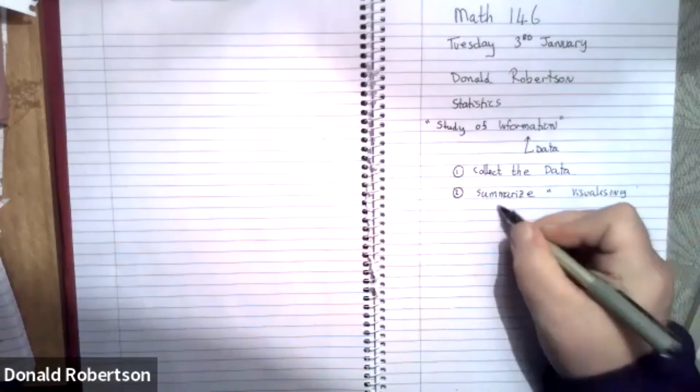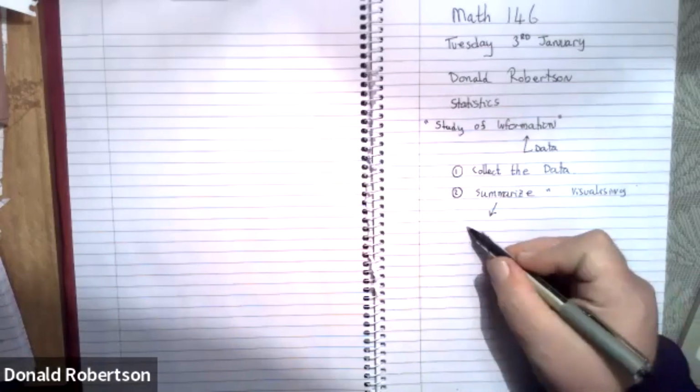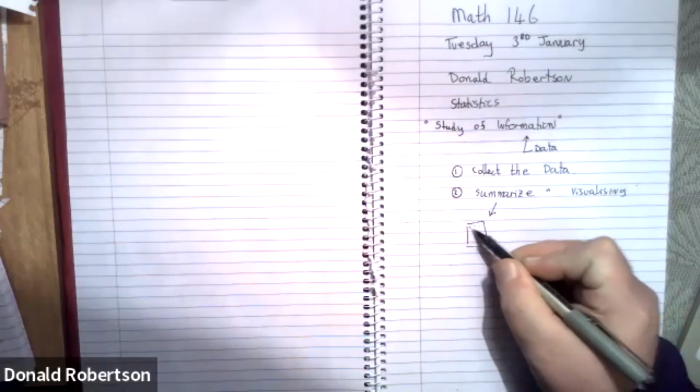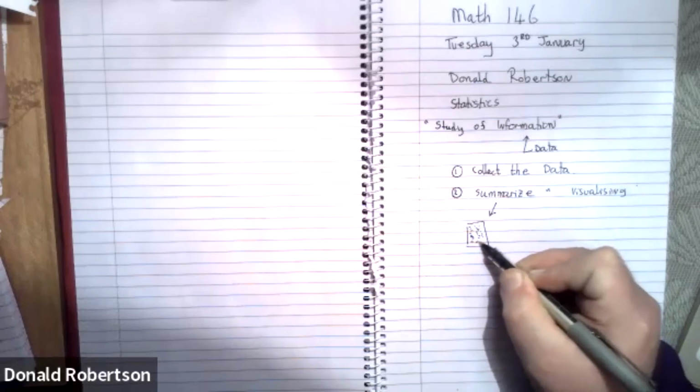Summarizing it would be things like, okay, you've collected, I don't know, the ages of 1,000 people at Olympic College. Well, you could just give someone a piece of paper, and on that piece of paper, or papers probably, you needed more than one sheet, you've got the ages of every single person that you talked to.